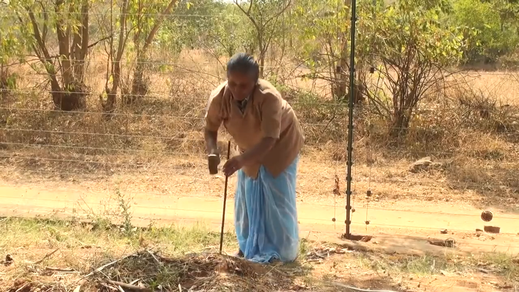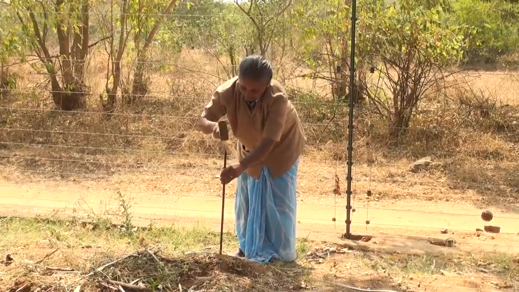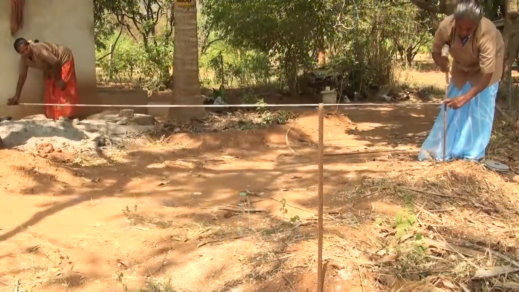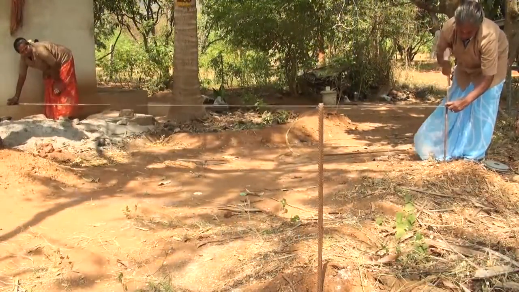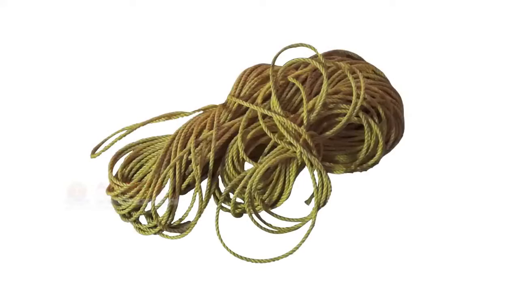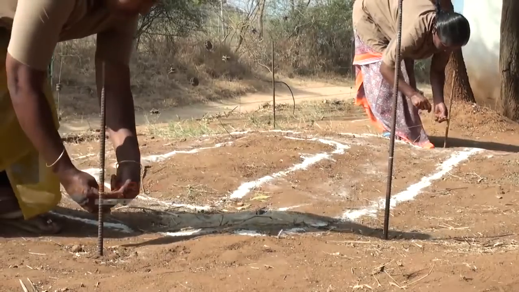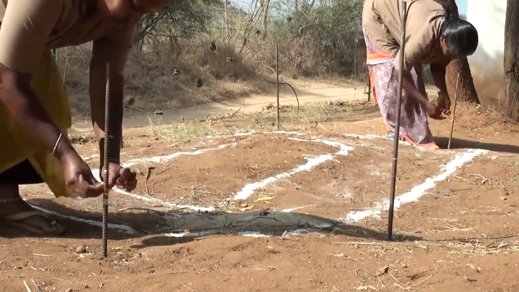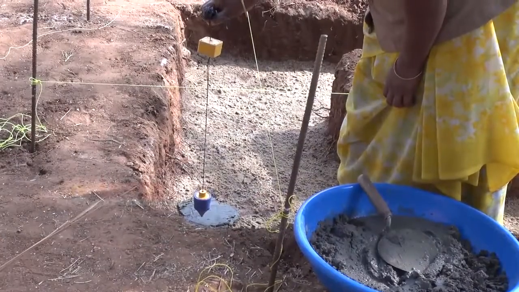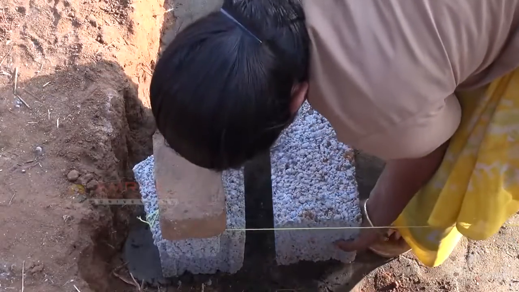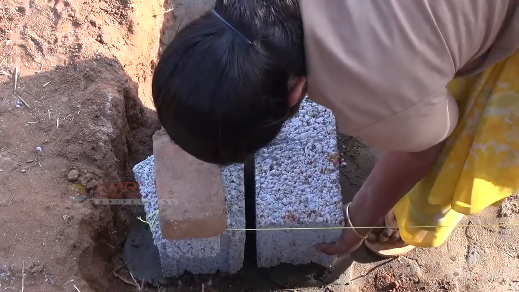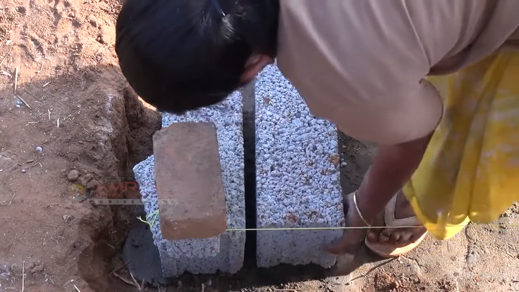Stakes. Stakes are used to reproduce the central lines if the lines are disturbed. Thread. Thread will help us to join stakes and reproduce markings on the ground. It is also used to mark the area for laying blocks for building the wall.